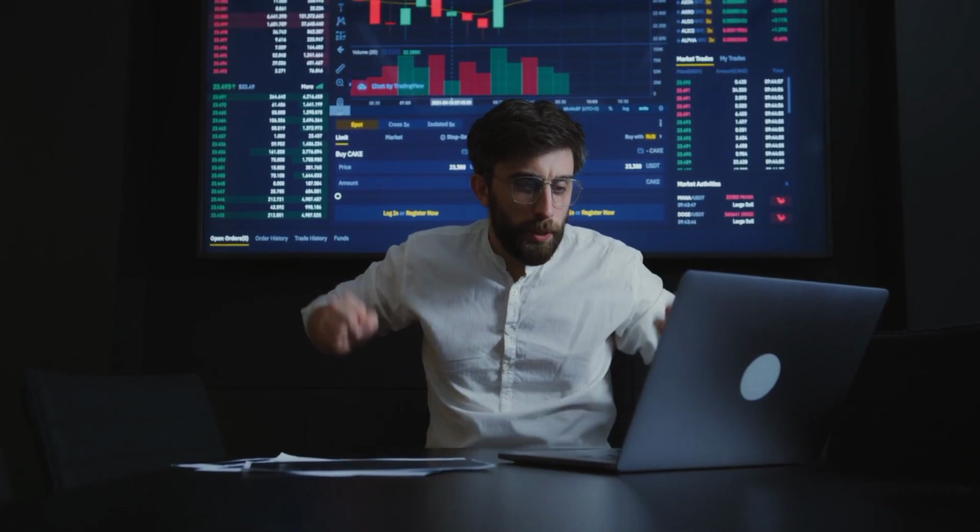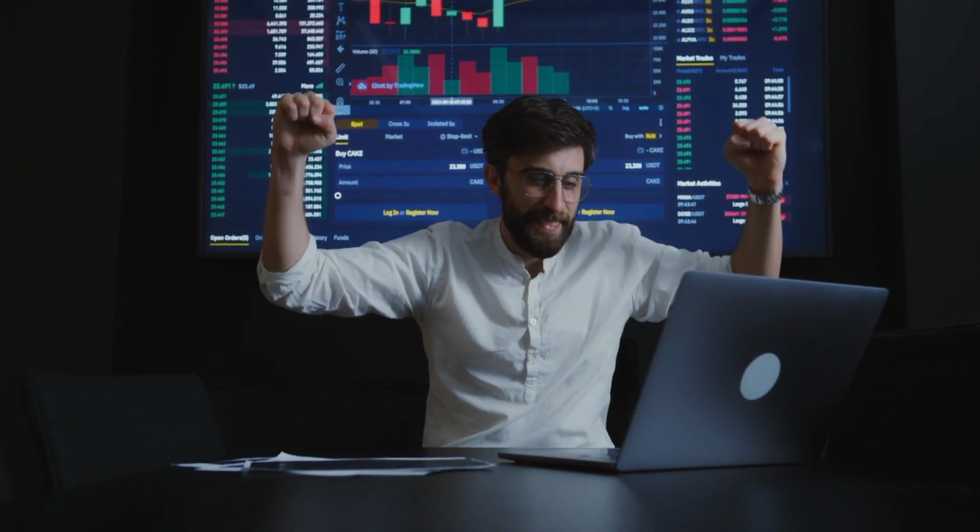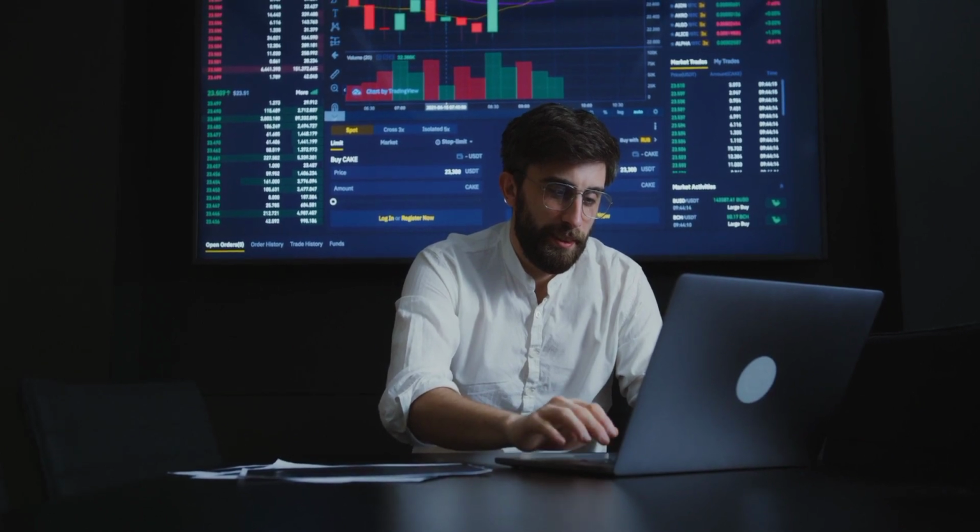Forex, or the foreign exchange market, is the global marketplace for trading national currencies against one another. It operates 24/5, allowing participants to speculate on currency price movements.